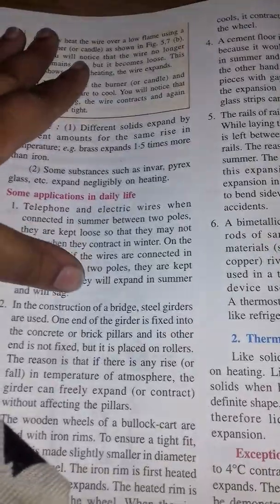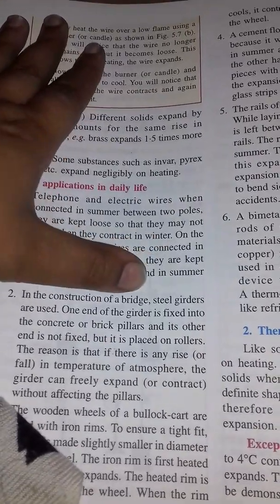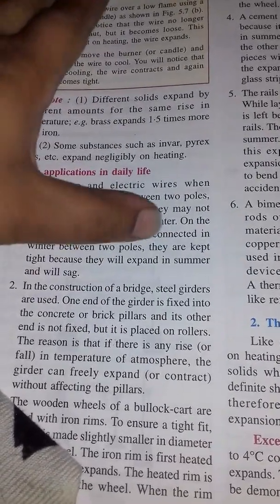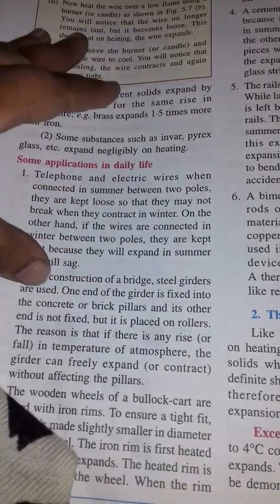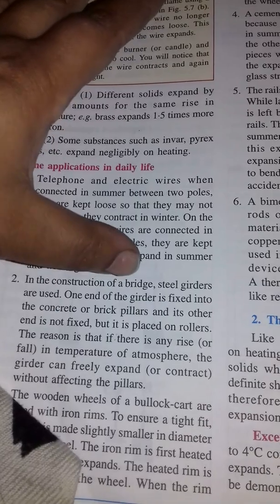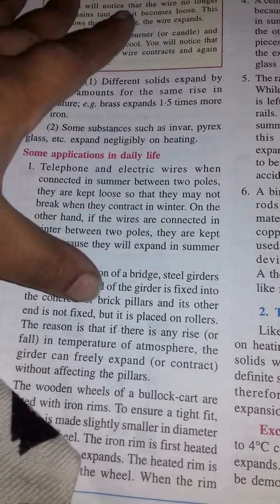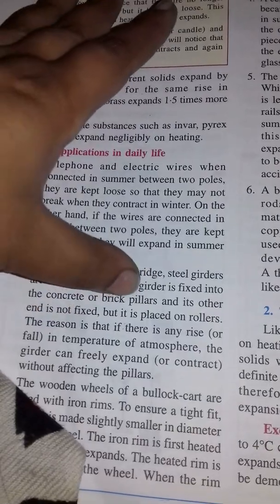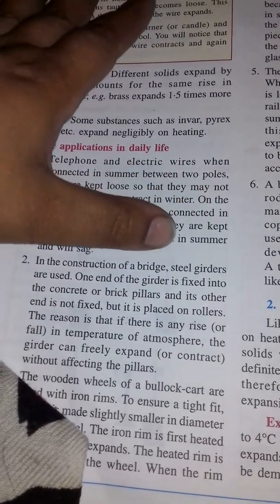Okay. Now, children, while we are doing construction also, while we are constructing a bridge, for example, we use steel girders. Why are we using them? And one end of the girder we are fixing, and one is not fixed. It is placed on rollers. The reason is, children, again the same.